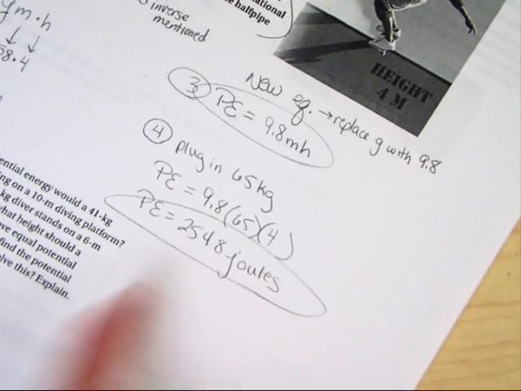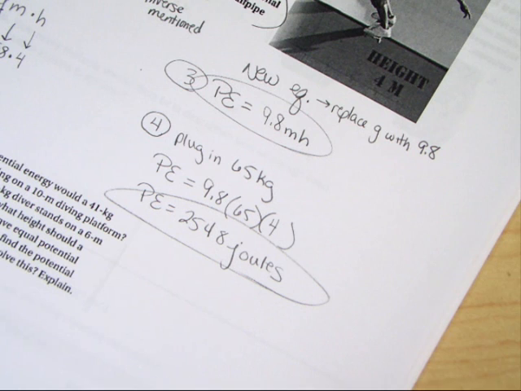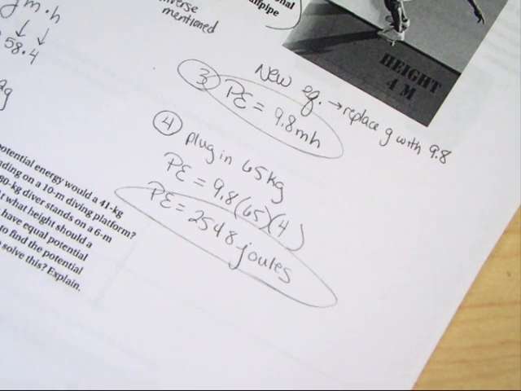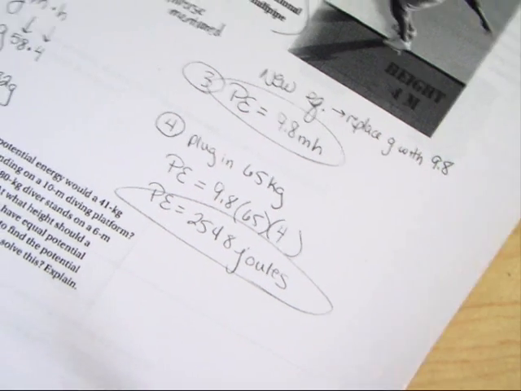Now, does it make sense that the higher up a heavier person is, the more energy they're going to create? We can do step 5, or part 5, together when we come back to class.